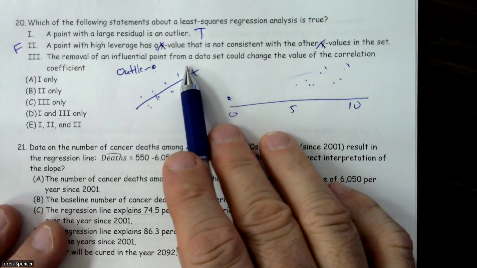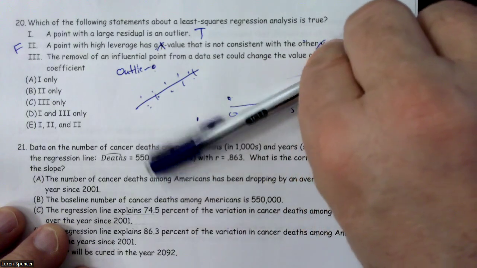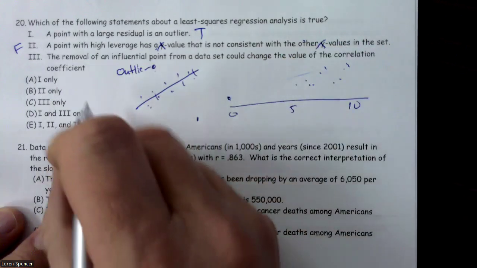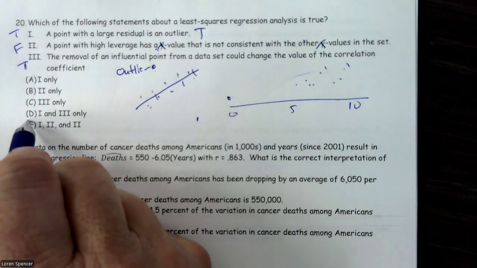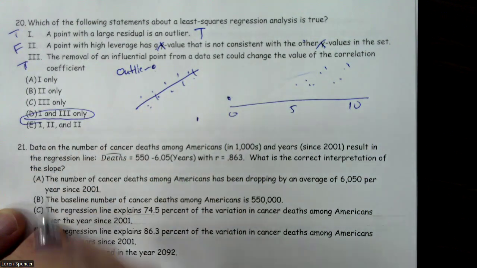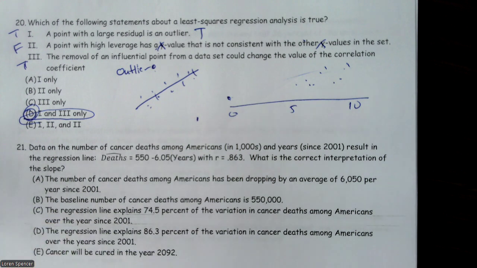All right, the removal of an influential point could change the value of the correlation. Yes, because these points vary a lot, but all of a sudden they don't vary so much when you remove that. So this is also a true statement. So we have a true, false, true. So our answer is D. The answer choice for number 20 is D. The removal of an influential point could change the value of the correlation coefficient.